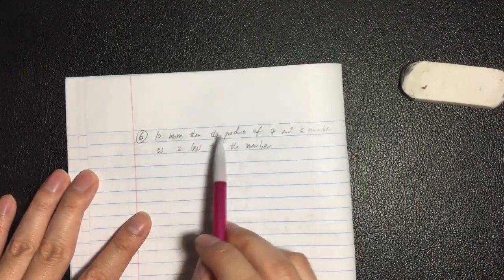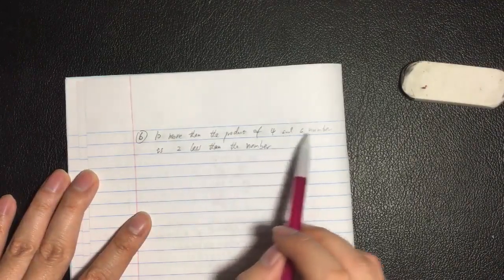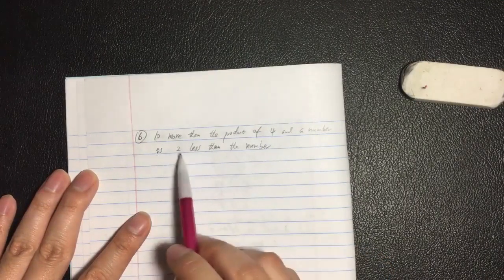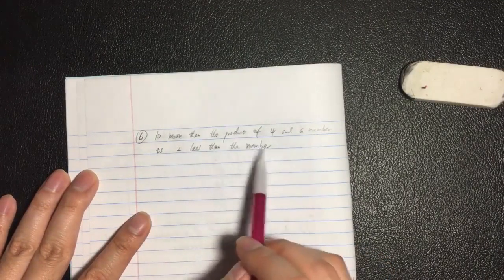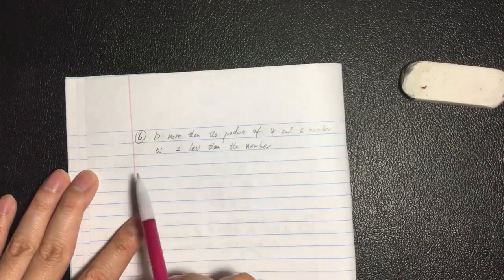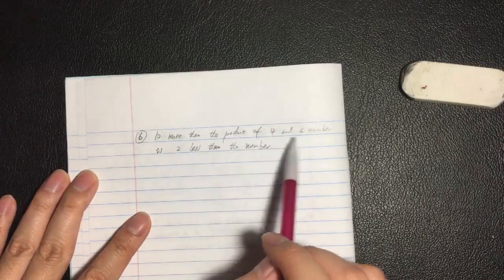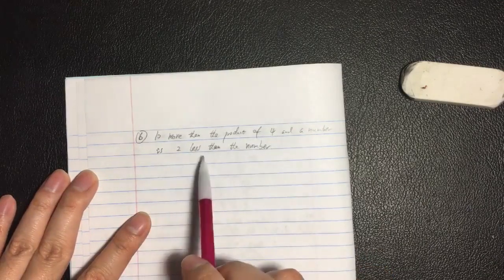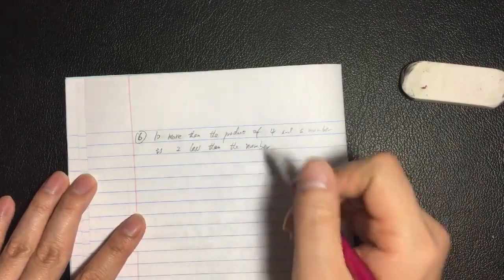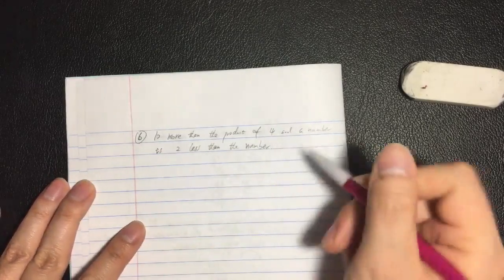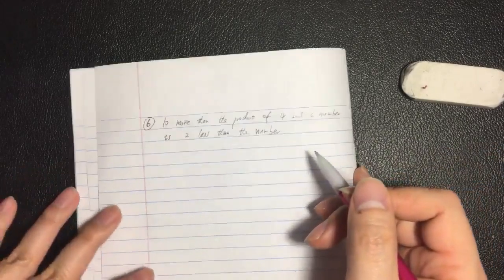10 more than the product of 4 and a number is 2 less than the number. So let's translate the sentence first.